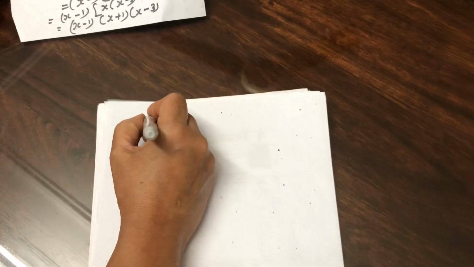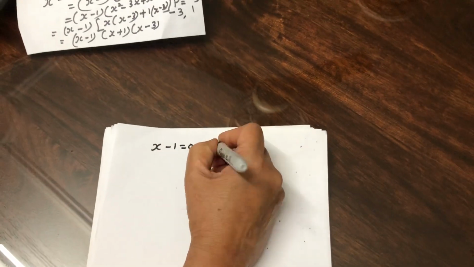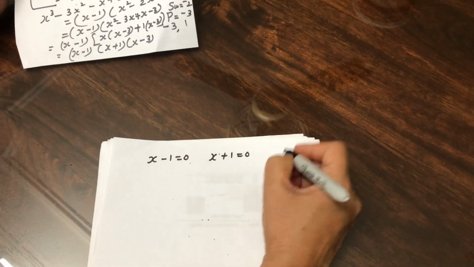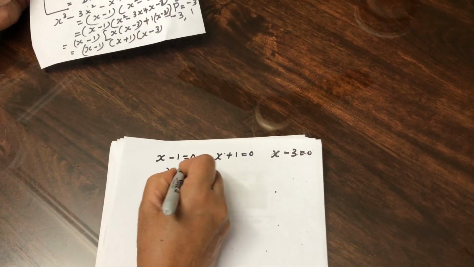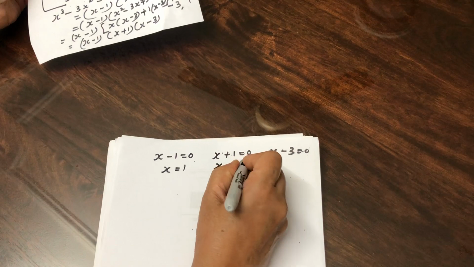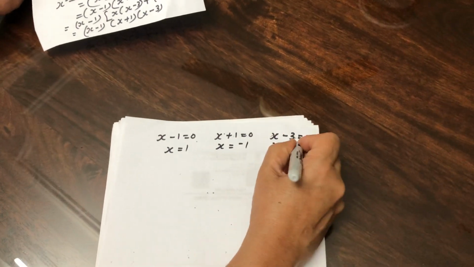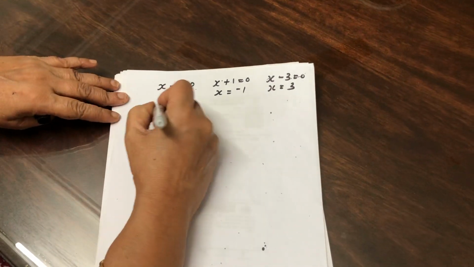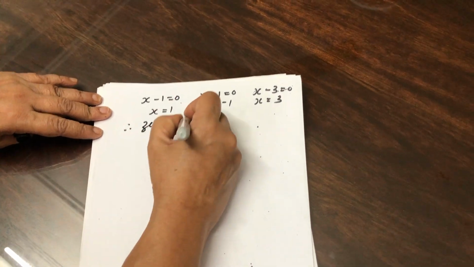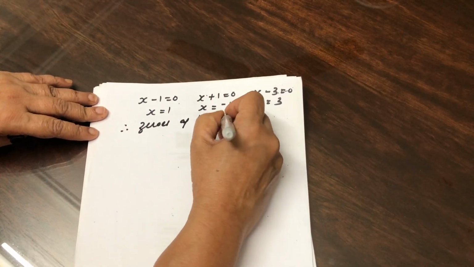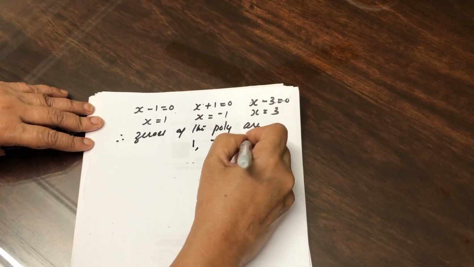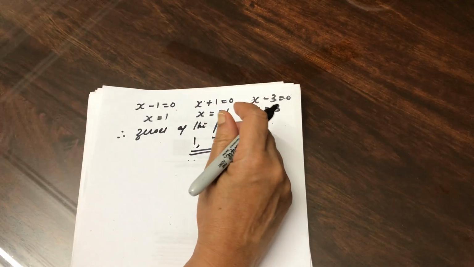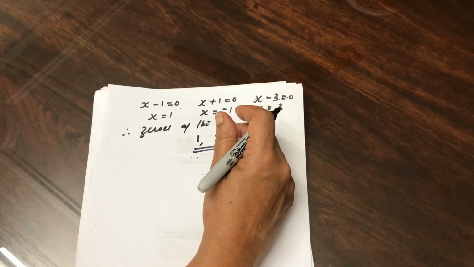So x is equal to 1, x is equal to minus 1, and x is equal to 3. Therefore, what are the zeros of the polynomial? Zeros of the polynomial are 1, minus 1, 3. Since it is a cubic polynomial, there are 3 zeros for this polynomial.